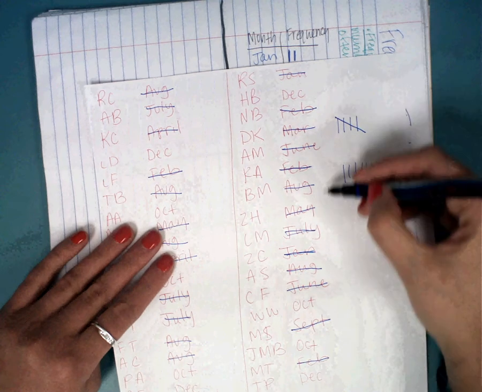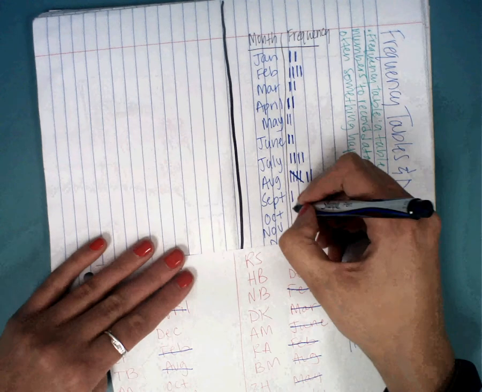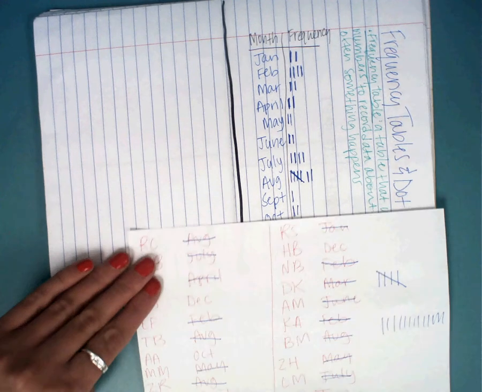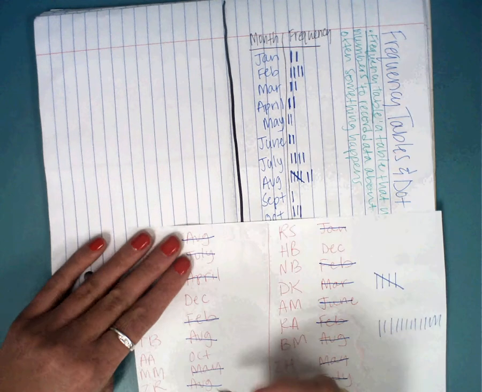1, 2. And up here's another October down here. There we go. And here are 2 Octobers right here. Here we go. Oh, remember that 5th one? You got to cross it over.